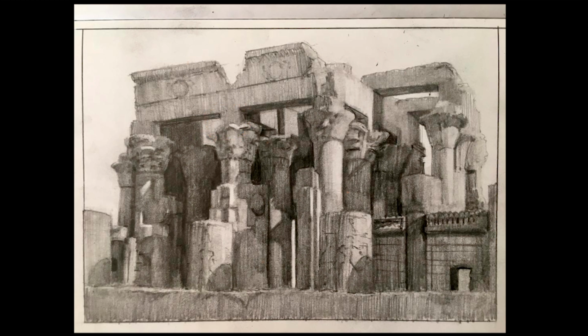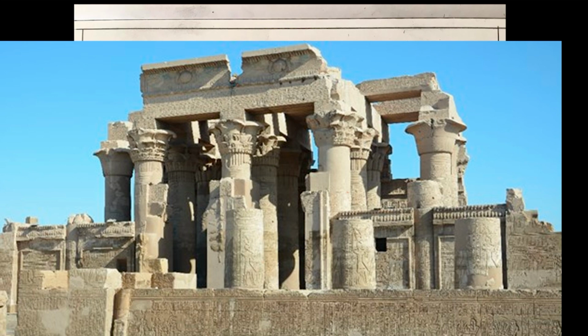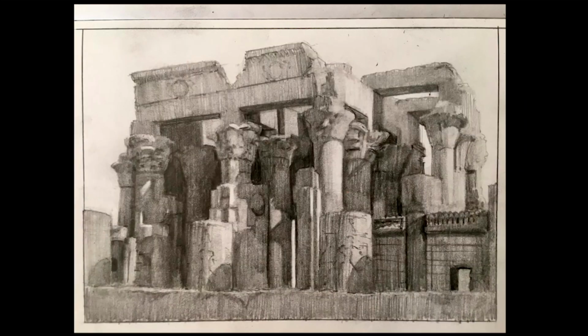Even like the way that this boxier pillar is positioned on the big pillar. If we look at the image here, it's right in the middle there. So I don't have that working very well, as with the other pillars that are down there in the back.